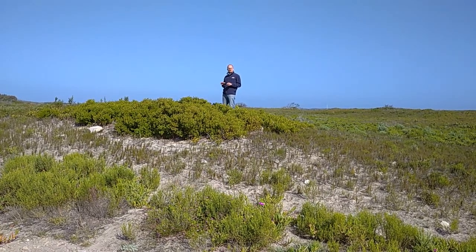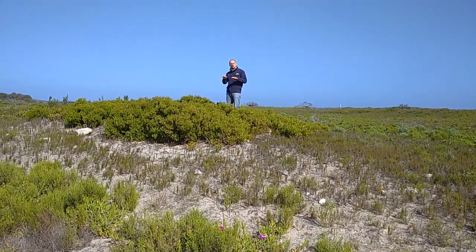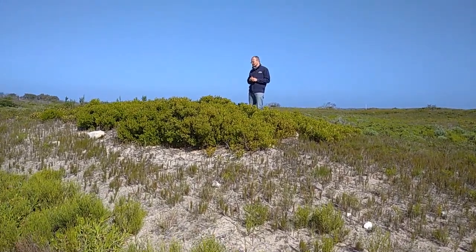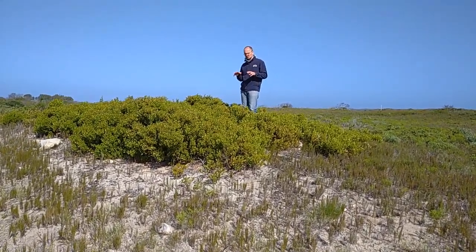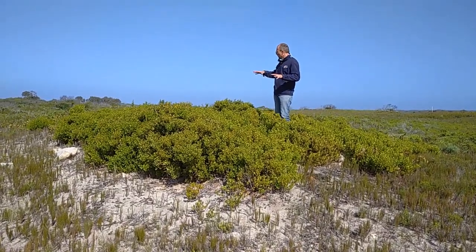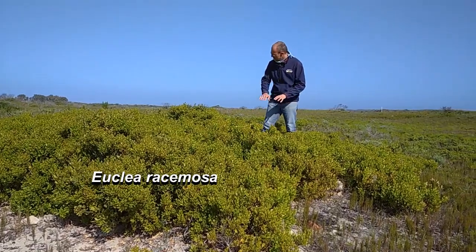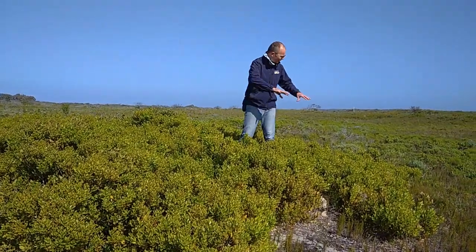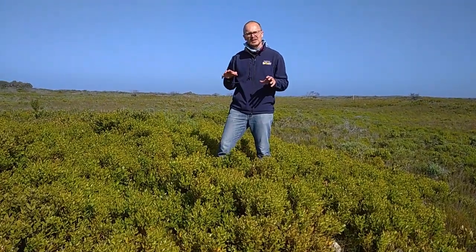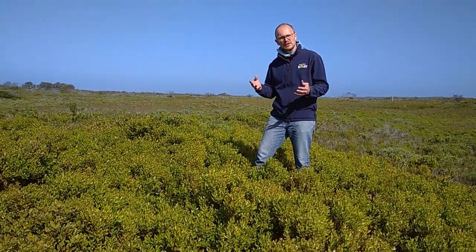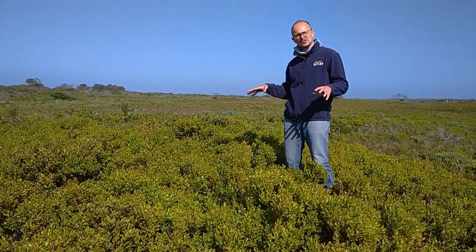So on these dune landscapes, as soon as there's a little bit of topography and the kind of medium to shorter dunes and there's an accumulation of sand, we start to find that the thicket elements start to dominate and we start to get these clumps of thicket. So here I'm standing in a Euclea racemosa clump, and this is likely all one individual that I'm standing in here. And the interesting thing is, did the dune first develop and then this plant grew and has now effectively stabilized this dune?